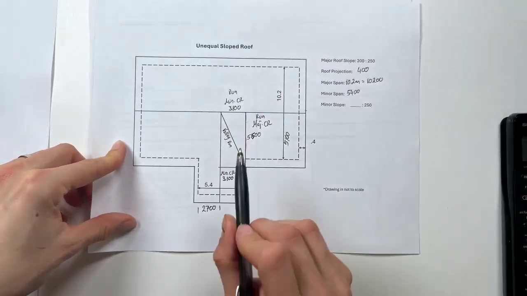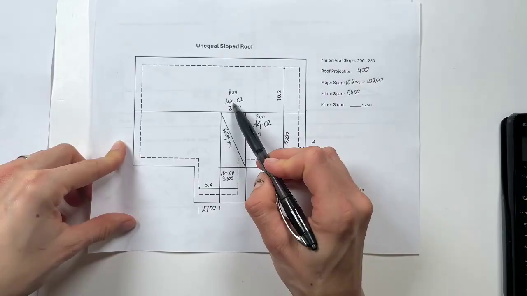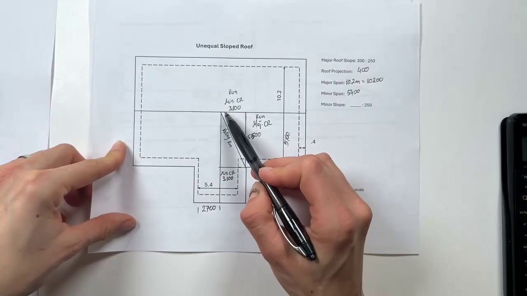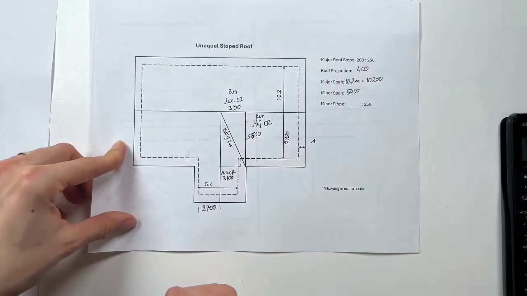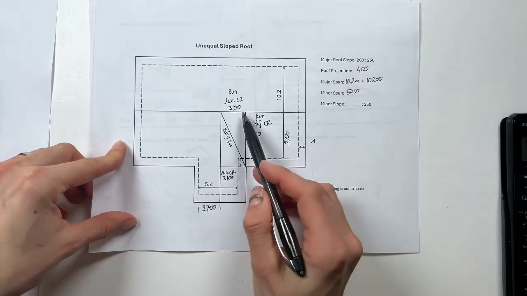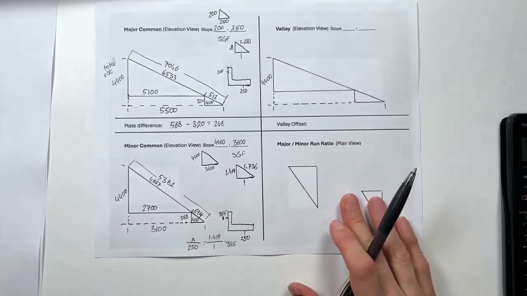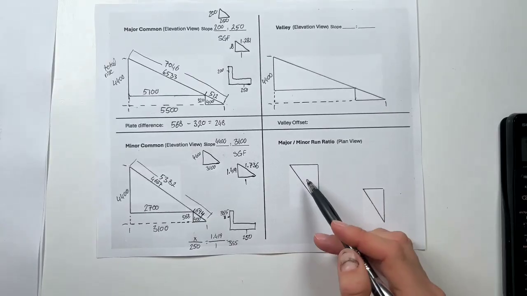So we're in plan view. We have the run of the major, we have the run of the minor. Well, this very much looks like a triangle we could solve, couldn't we? This looks like Pythagorean. So on our worksheet, this is what I've drawn out.